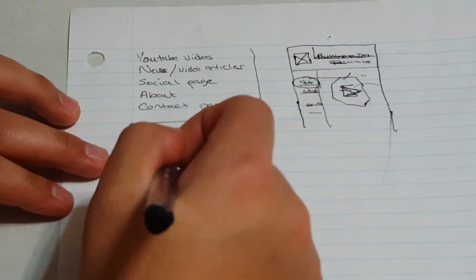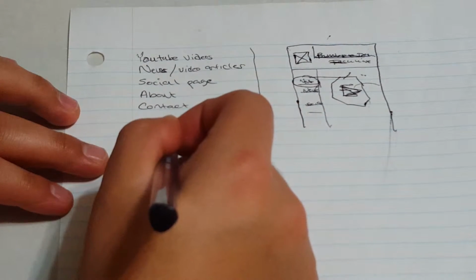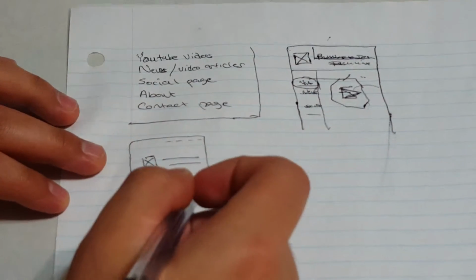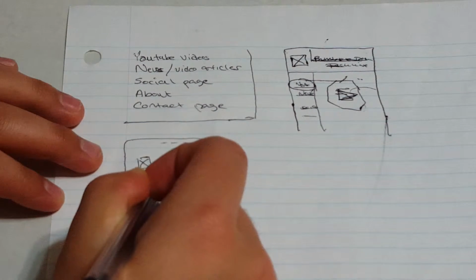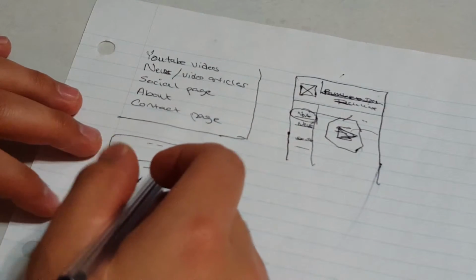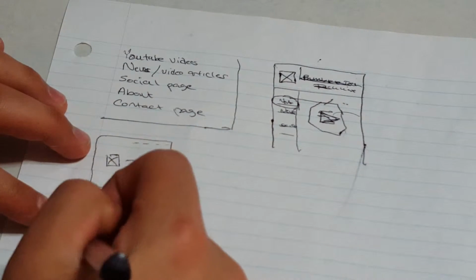You'll have a logo right here, Bumblebee Technology, and then we can have different links up here to all these, and then an arrow pointing down to see more, and then it will display the different content.